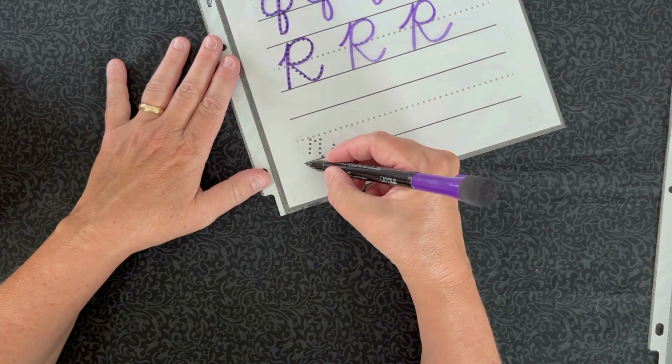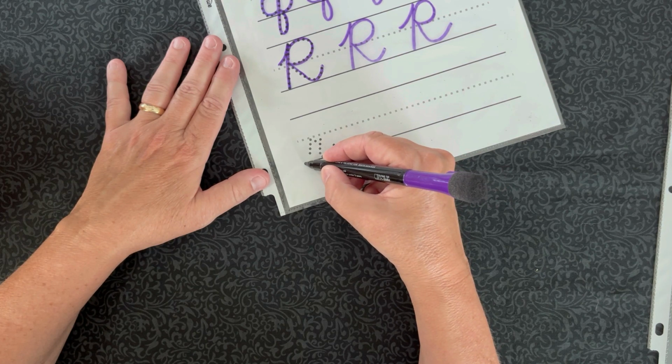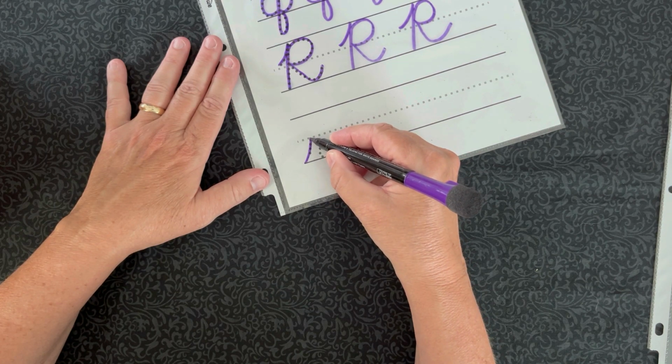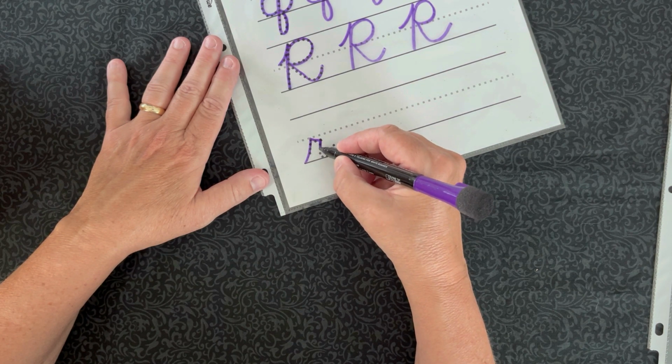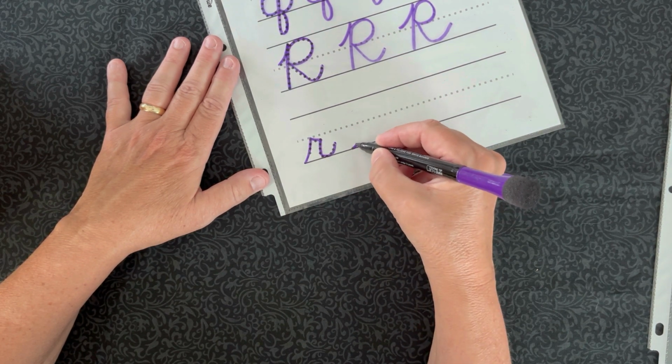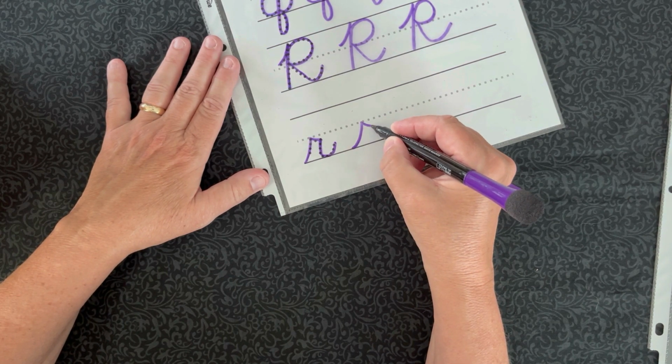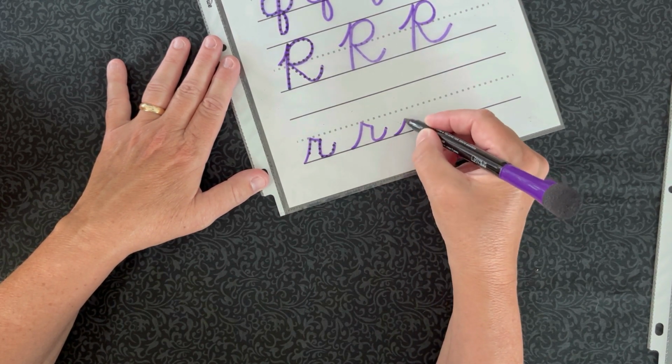Lowercase r, starting at the baseline, little line up, diagonal, meaning it's slanted a little bit right here, little line down and tail. Up, diagonal, down, tail.